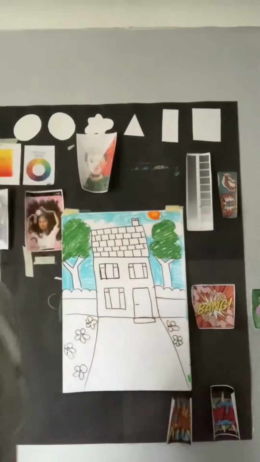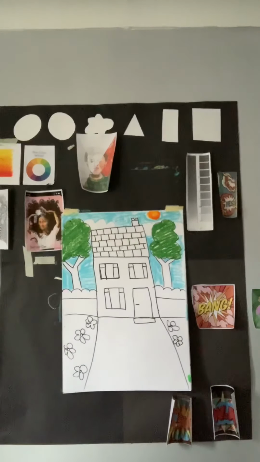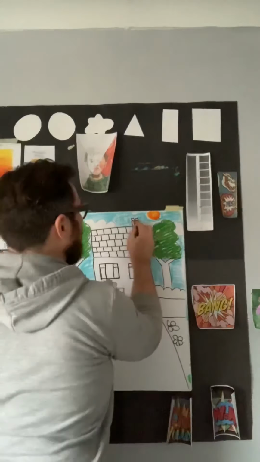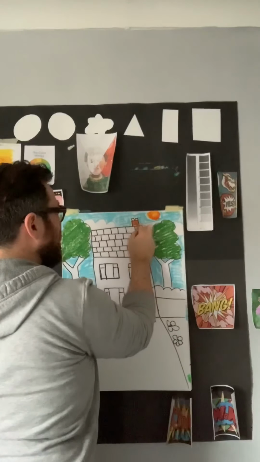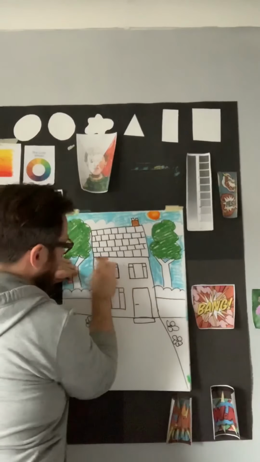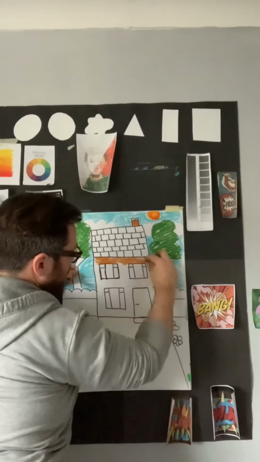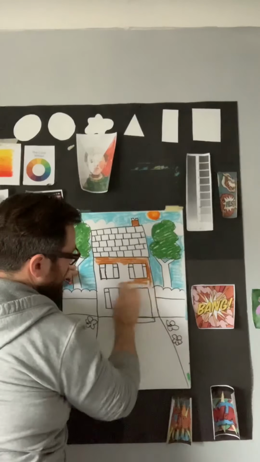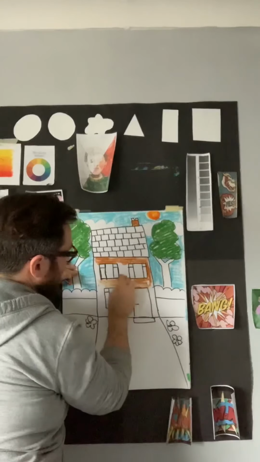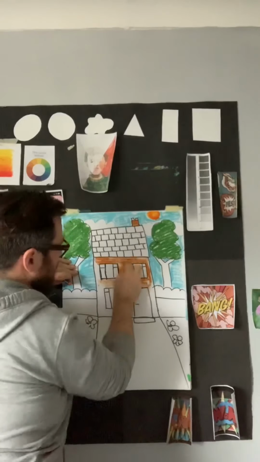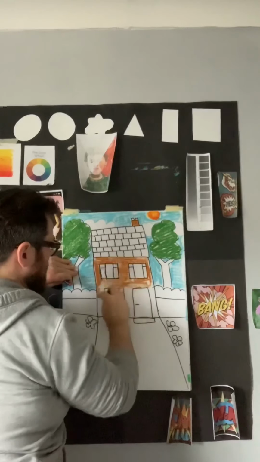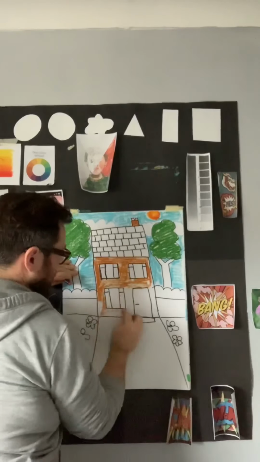Okay, now my house is actually made from brick. So I'm going to get some brick colors. So I've got these kind of browny, kind of orangey shades. And I'm going to draw in the brick colors. So I'm going to put a base color of this brown down first. And I'm going to put that in very lightly. All over.